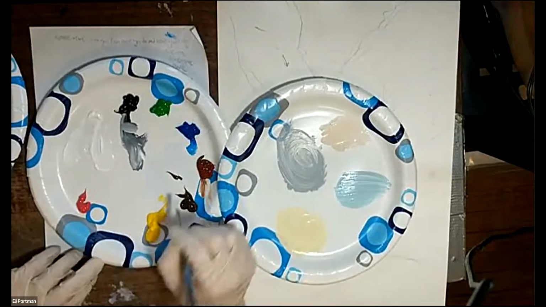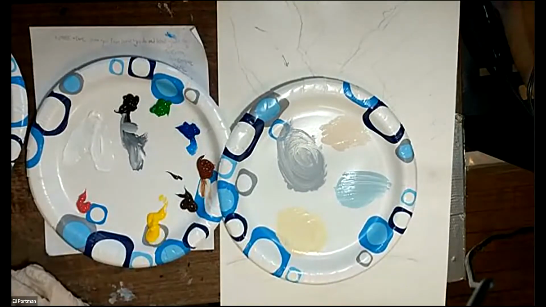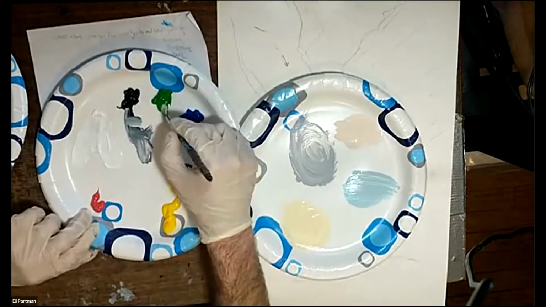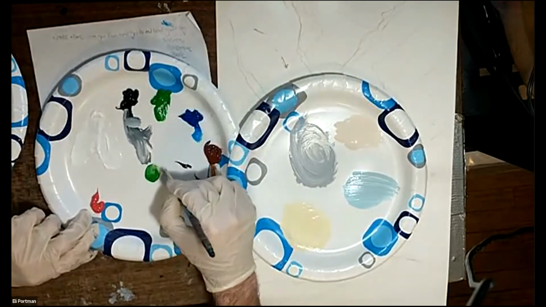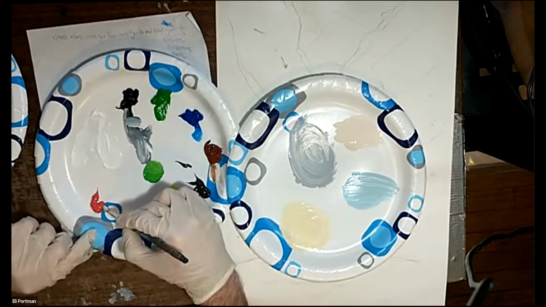All right, quick question. I ran out of brown. What can I mix to get that? That's an excellent question. So if you're out of brown, you can mix together, I would use some green. Let's do it together. I put a little bit of green over here. It's all about amounts. A little bit of red.